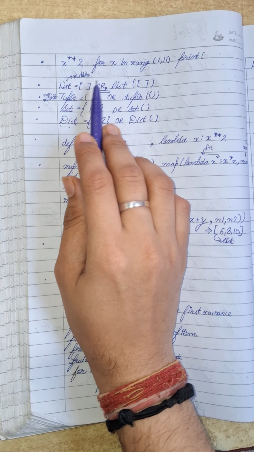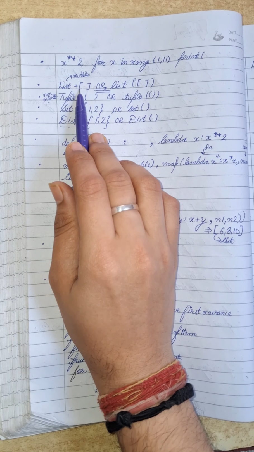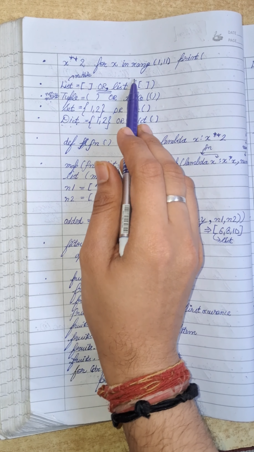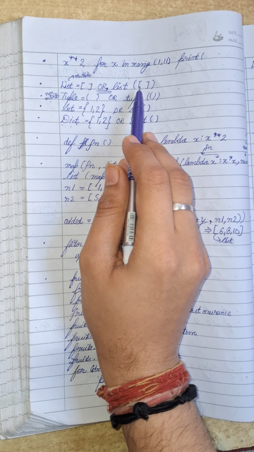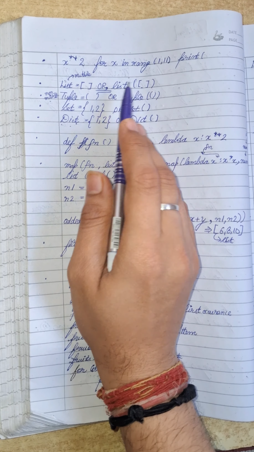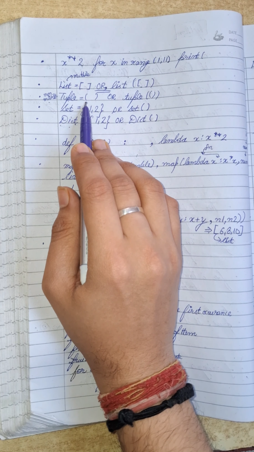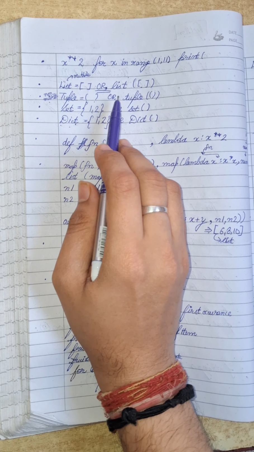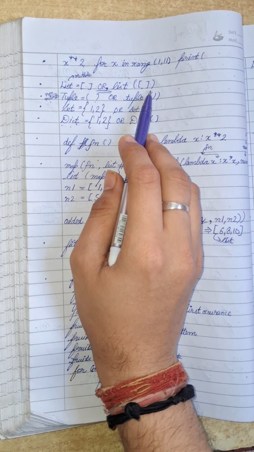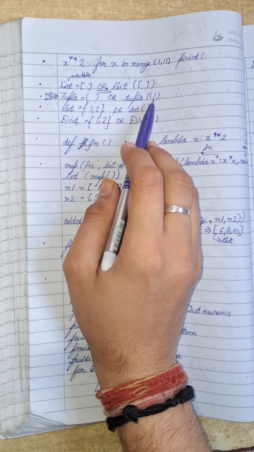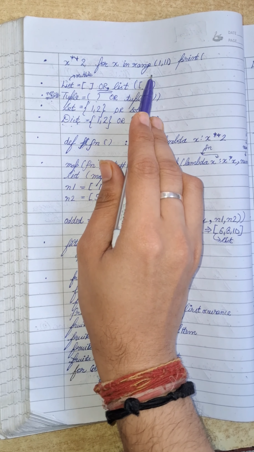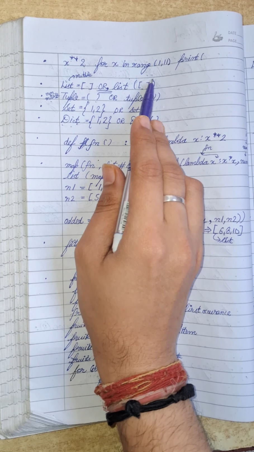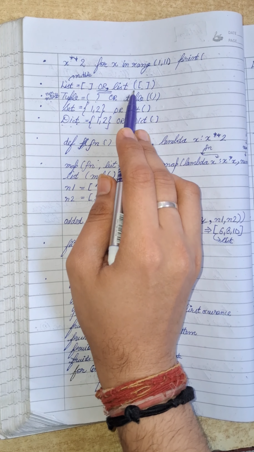You can write this in two formats: list with square brackets, or list(...) with these brackets and then square brackets. Tuple you have to write in round brackets only. Either these brackets, or tuple(...) with these brackets and again these brackets. These are the outside brackets which denote that we will consider this part as one object.